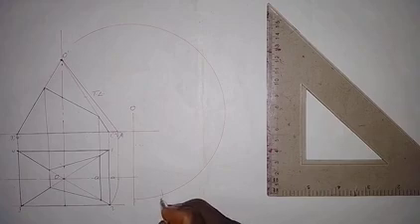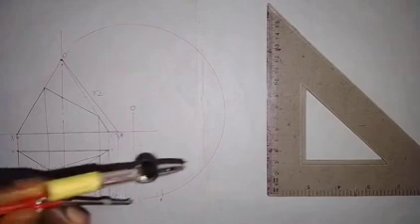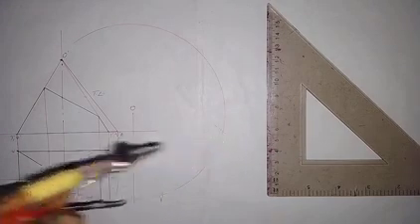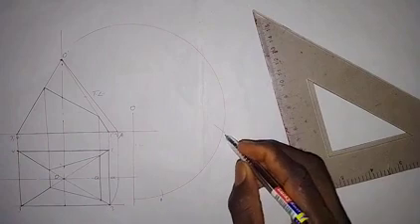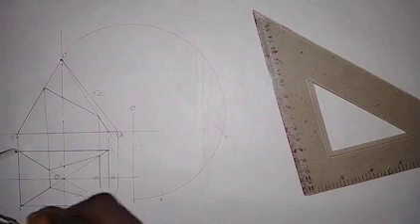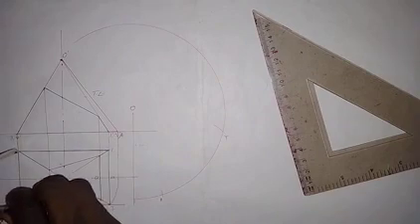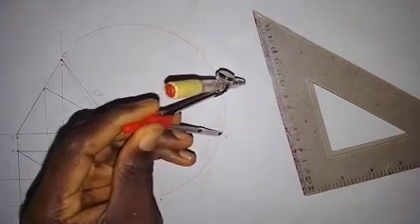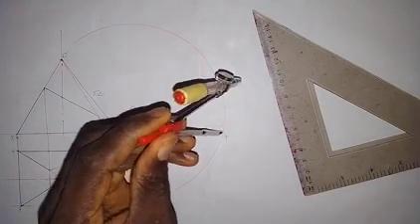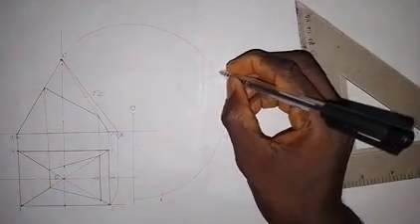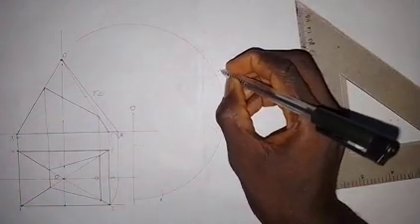Then I'll put it at this point and make an arc here. So this is point 4. Then from 4 to 3, take this distance, and make an arc here like this. So this is point 3.